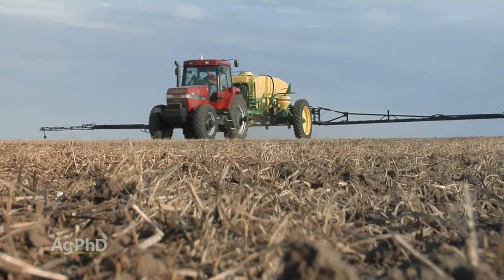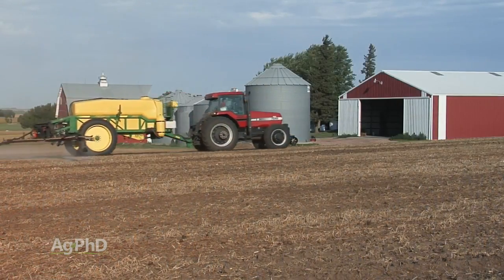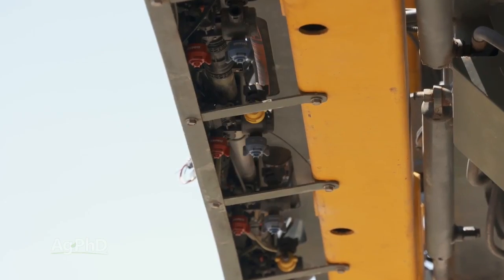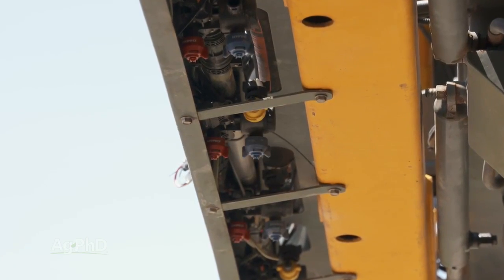Now, depending on your nozzles, spray pattern, and weed height, you should aim for your boom to be no more than 2 feet above the crop. This may mean switching out your spray tips or your nozzle spacing to accomplish this goal.